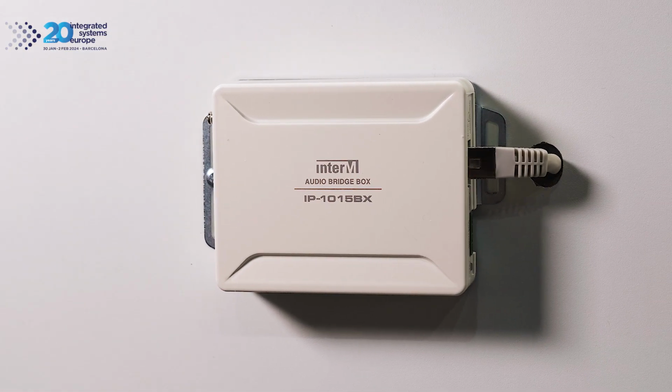Inter-M, really well known in the commercial market for 100-volt line and low impedance, of course. And now the latest technology in audio over IP is available from Inter-M. Ashley, let's talk about 100-volt line and low impedance. It's not gone away, of course, but now we're adding that third technology in audio over IP. What's the difference? What's the cable infrastructure? And why are we transitioning towards IP in the background music market?